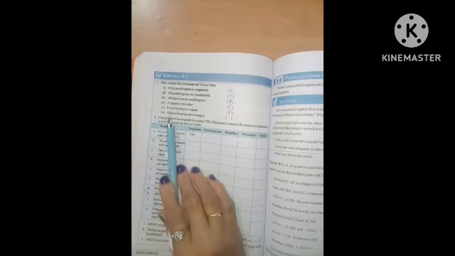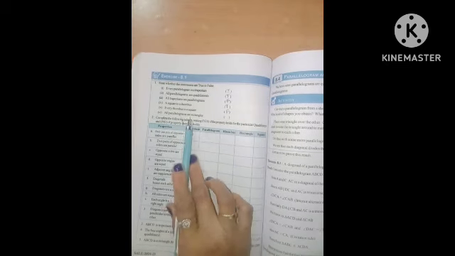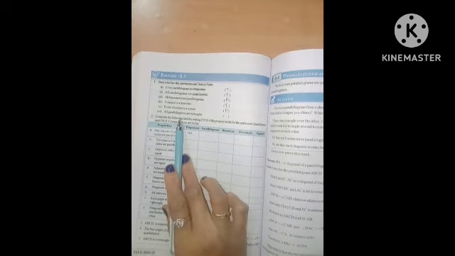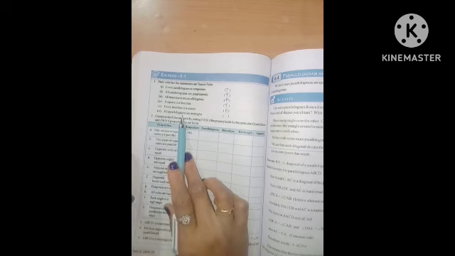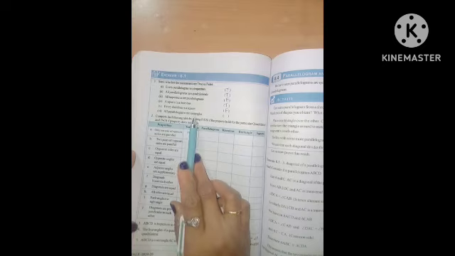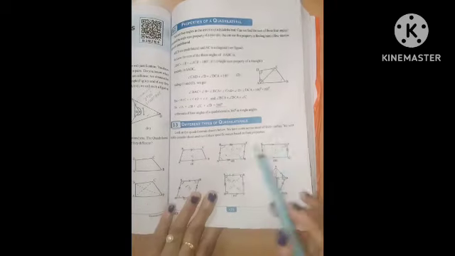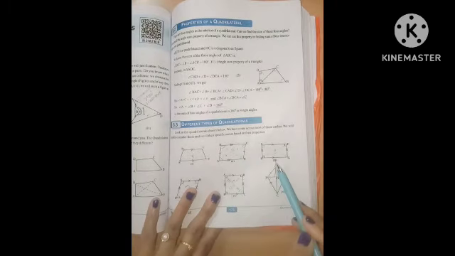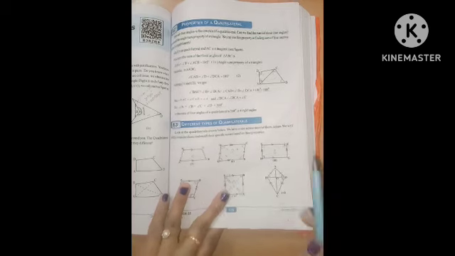Next, the sixth statement: are parallelograms rectangles? False. What is a parallelogram? Both pairs of opposite sides are parallel. But look at this figure, a parallelogram and a rectangle. Look at these two figures. The opposite sides are parallel, it's okay. The diagonals, it's okay.